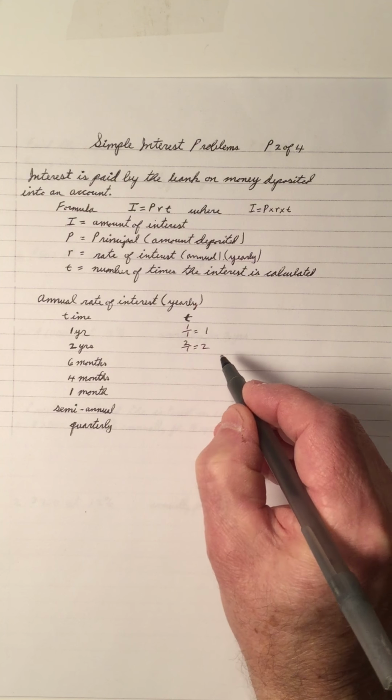6 months is 6 out of 12. Since we have 12 months in a year, 6 out of 12 is the time to calculate, so you only get half of that amount. 4 months is 4 out of 12, so you get 1/3 of the amount of interest. 1 month is 1/12, and it's already simplified. You don't have to simplify.